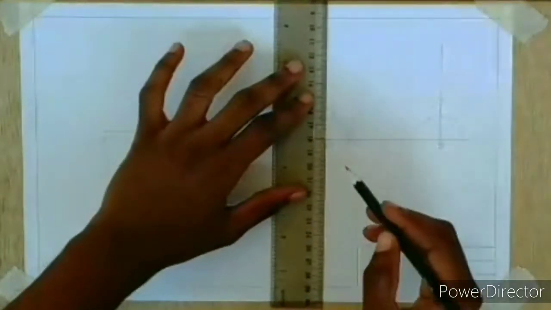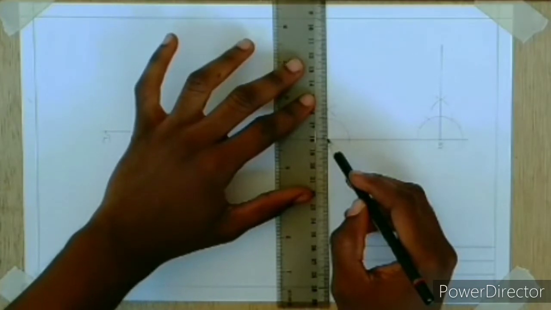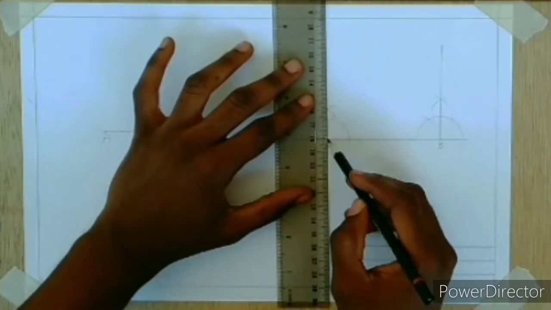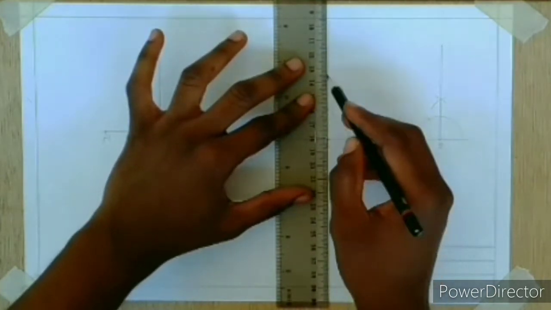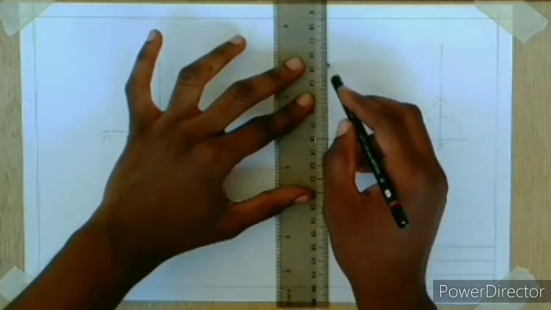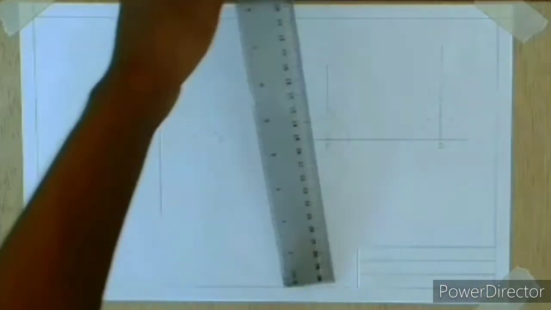So what we just do is, at the point A here, make sure it's at the intersection, then you draw your line. It's just that simple. So you can go about this approach.